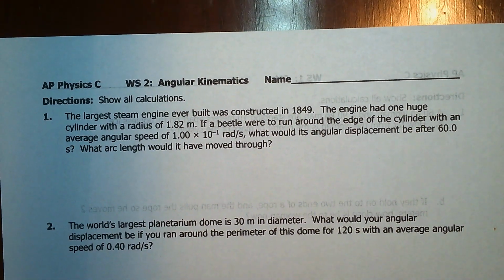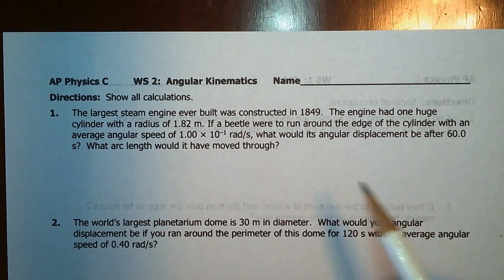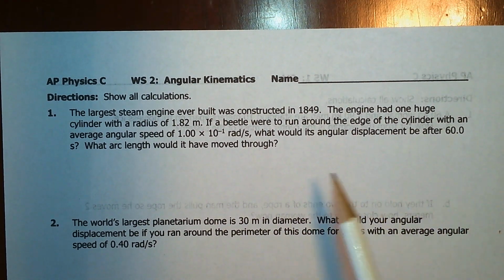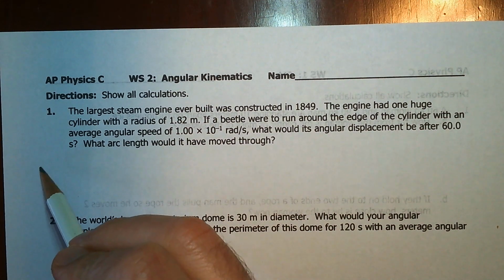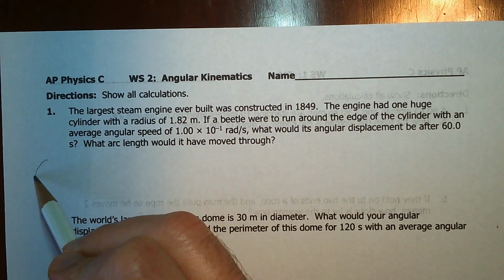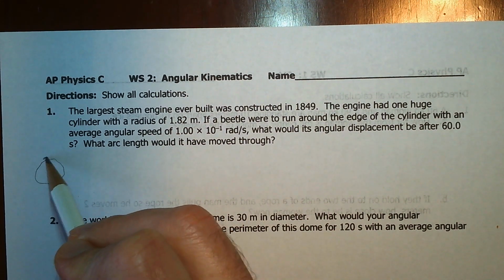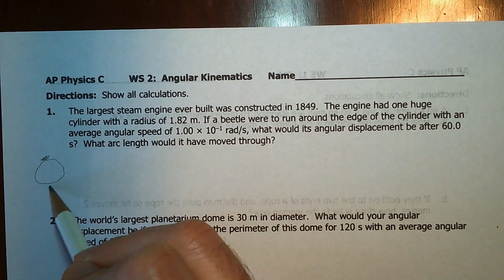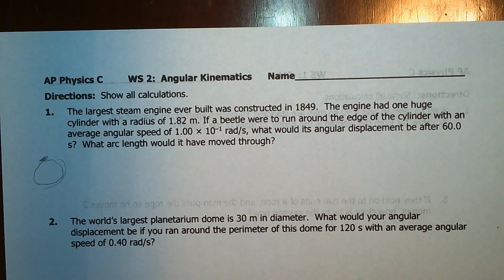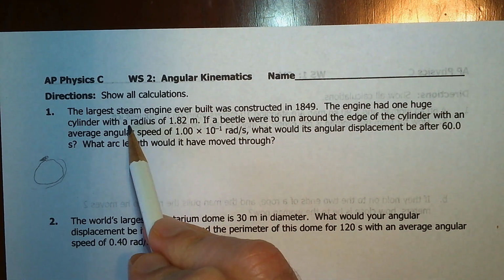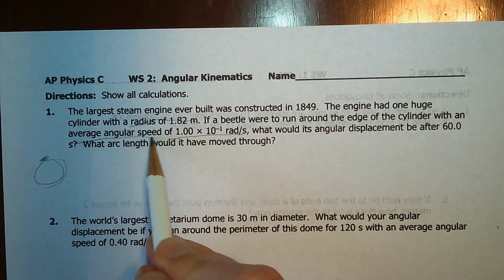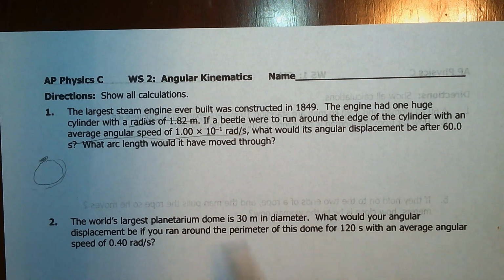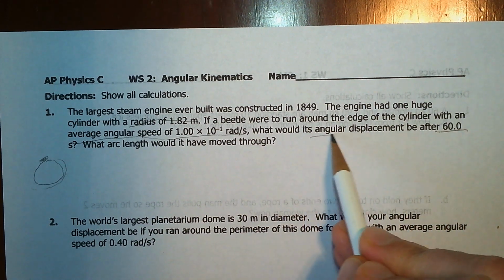Okay, worksheet 2, angular kinematics. We have some kind of cylinder here, and some bug is running around this cylinder. It tells us what the radius is, what the average angular speed is, and wants to know the angular displacement.